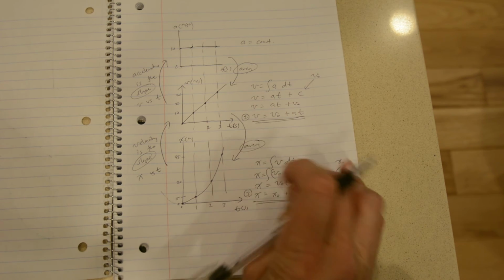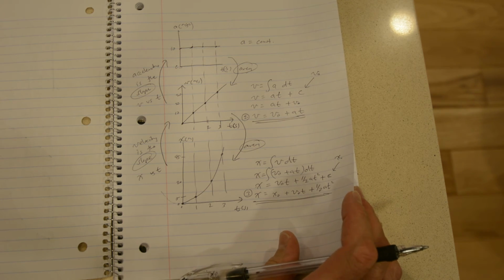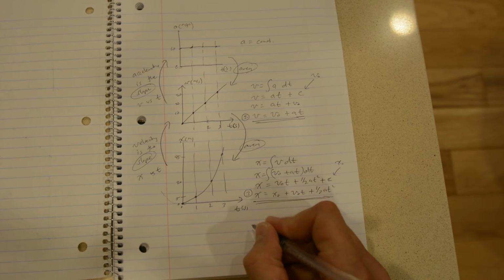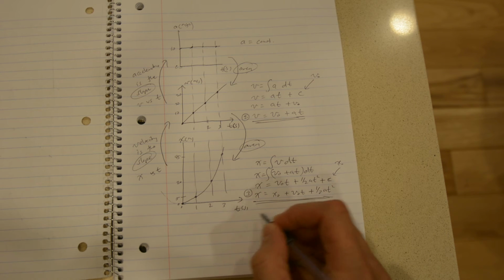So that's equation 2, 3. Equation number 4 is just going to be a rearrangement. So actually, let's look at that fourth one. That's pretty fast to get.